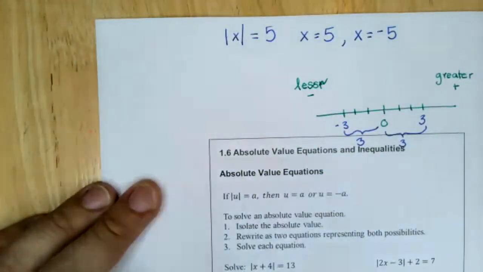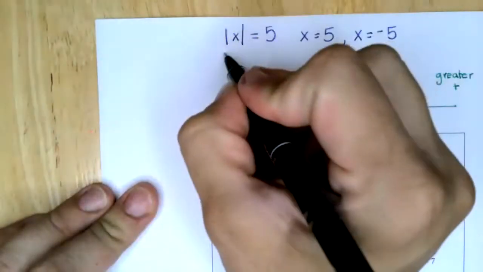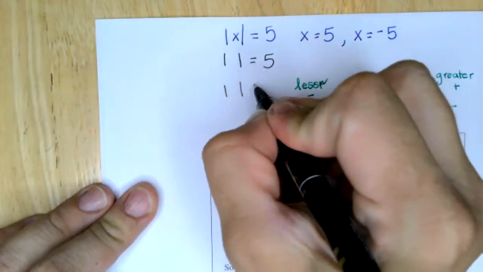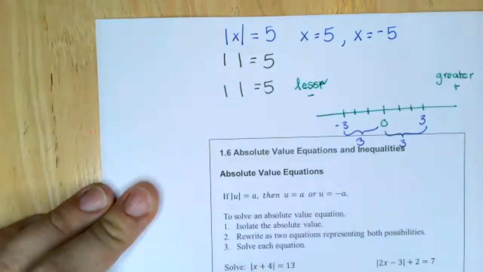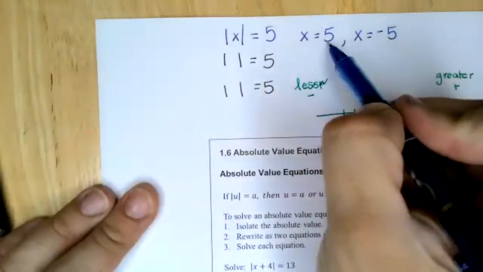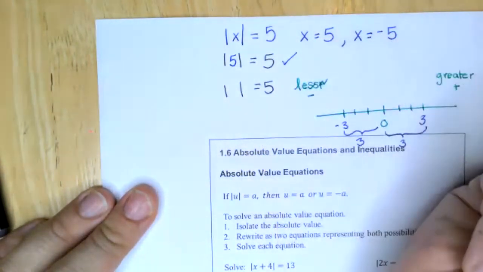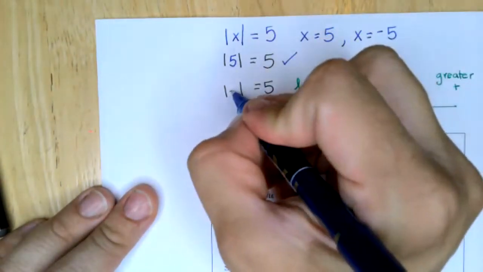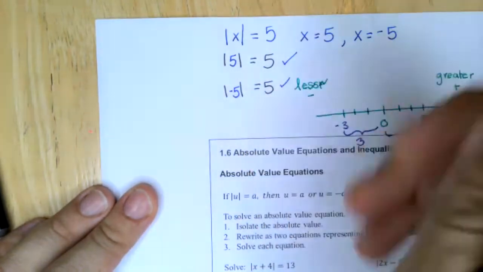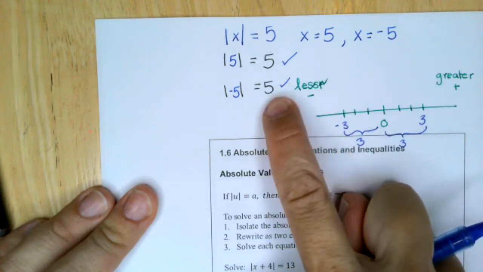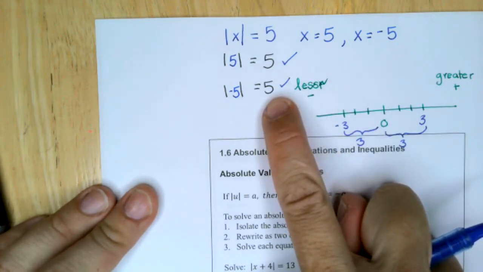So that's the same as saying negative 5 can be here in place of x. It is true, because negative 5 to 0 on the number line is an absolute value of 5.